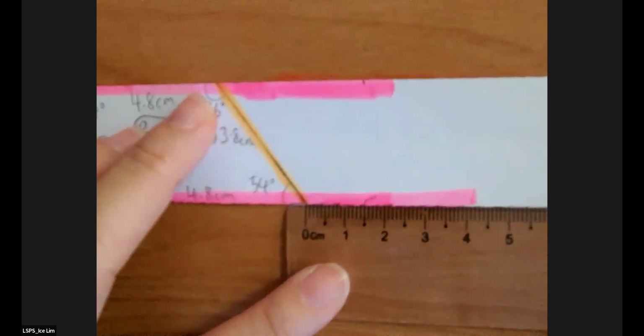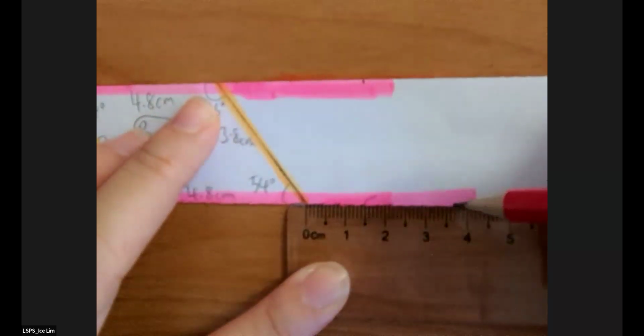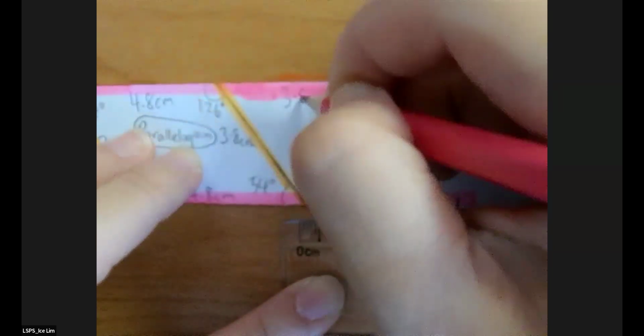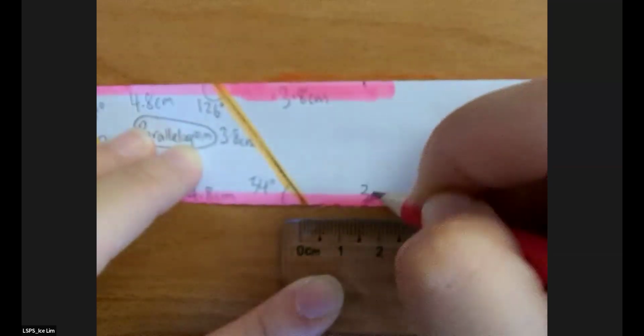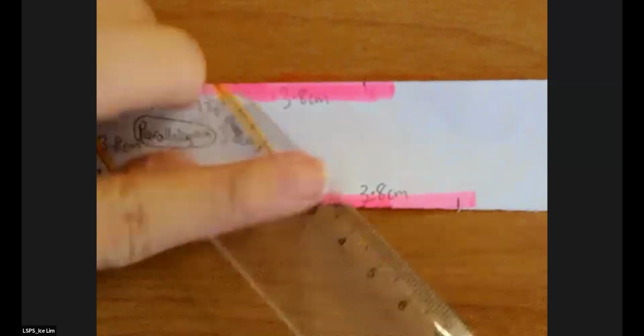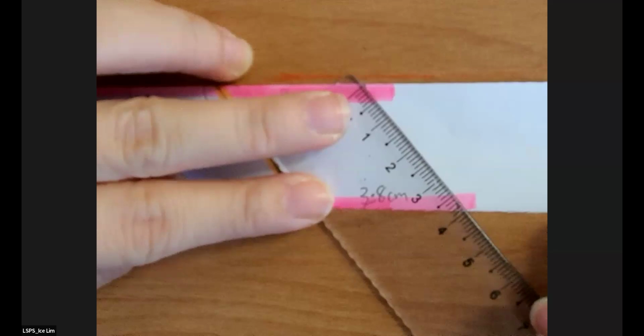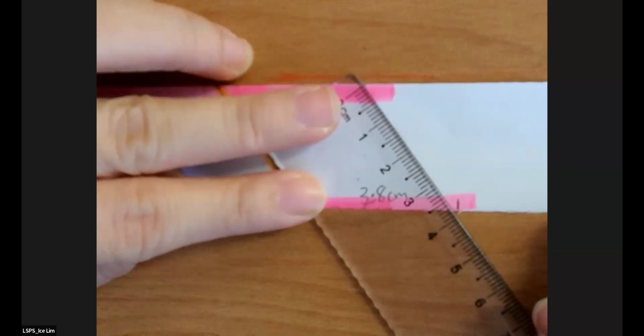Three point eight here. So this side should be 3.8 centimeters, 3.8 centimeters on this side. And you realize that I join these two points here. It is also 3.8.